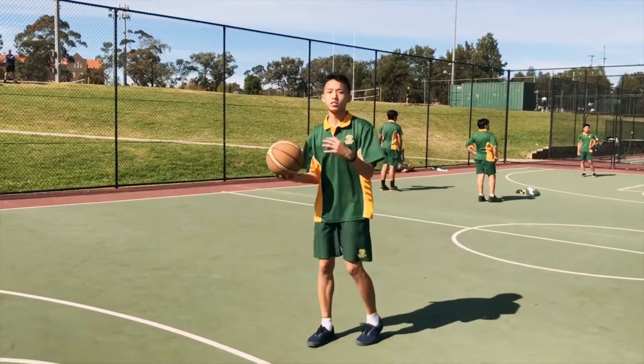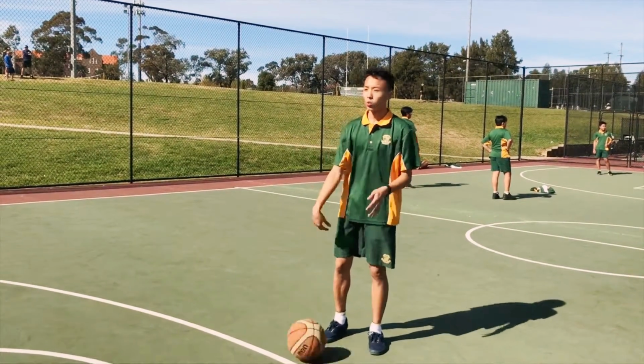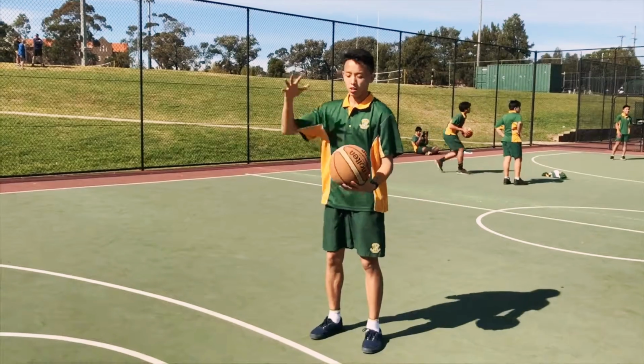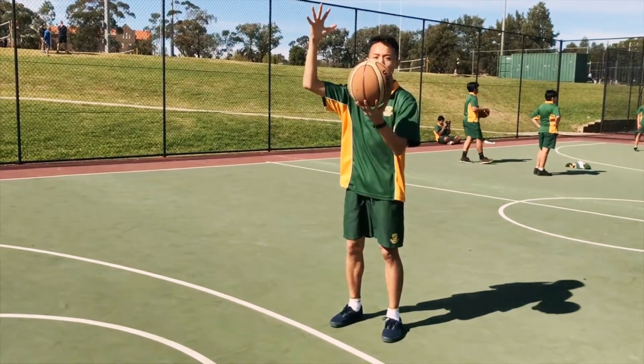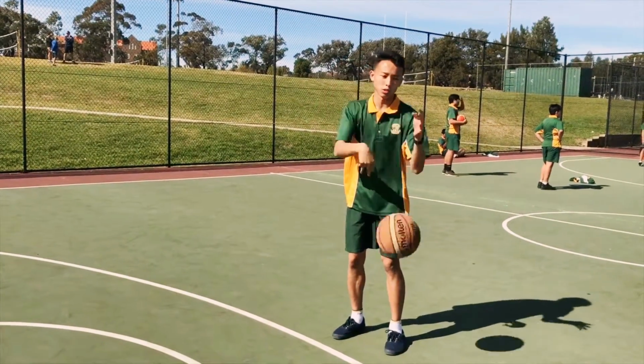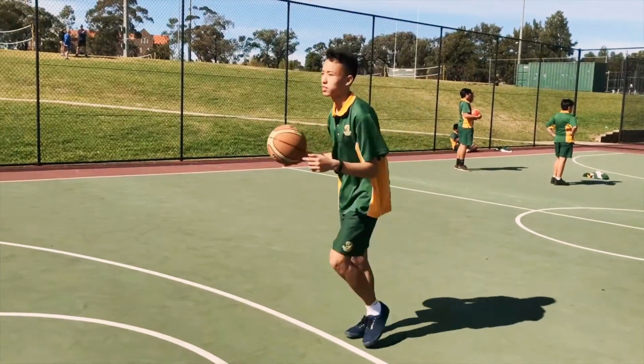Third law is every force has an equal and opposite reaction. So when you block a player in defense, the ball's going to be going this direction, and you're going to apply an opposite force on the other. Okay? It's going to be like this.